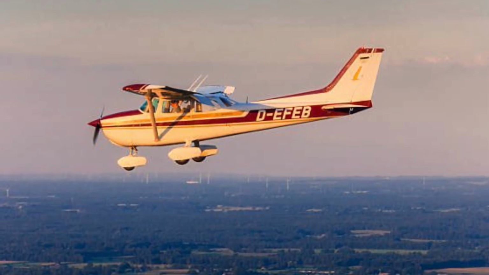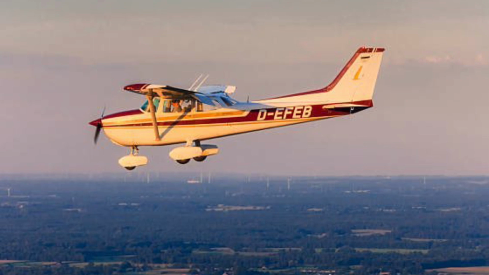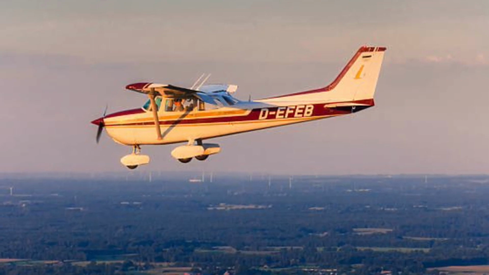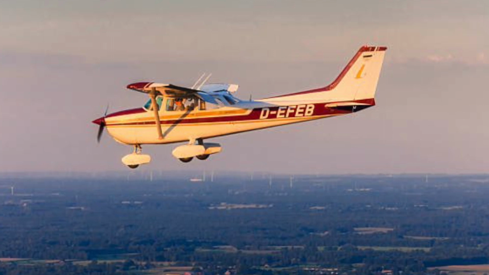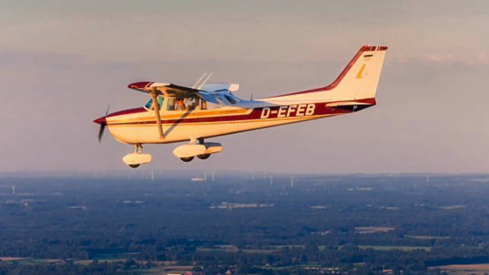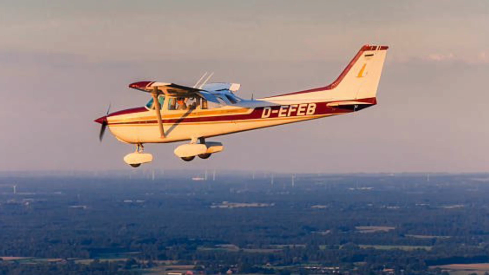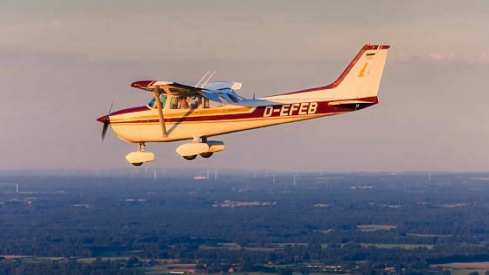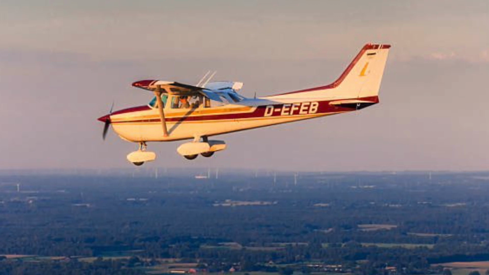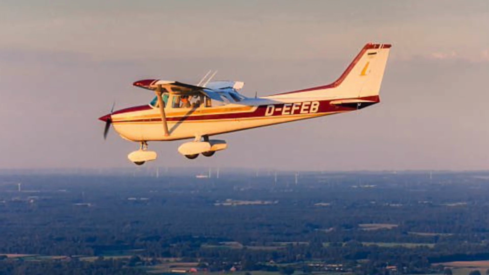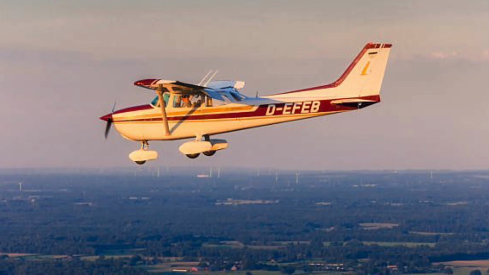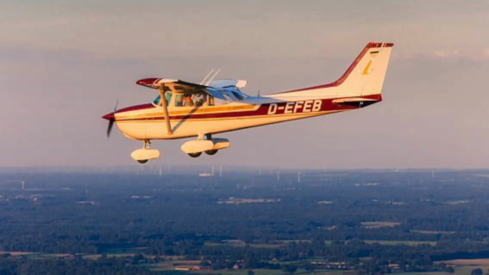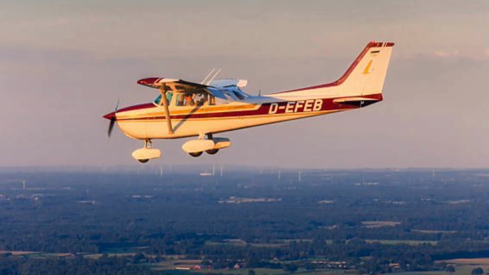29. What is the purpose of the aircraft's stall warning system? Answer: The stall warning system is designed to alert the pilot when the aircraft is approaching an aerodynamic stall. It provides aural, visual, or tactile cues to warn the pilot, allowing them to take corrective action and prevent an actual stall.